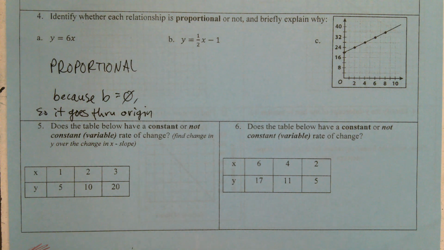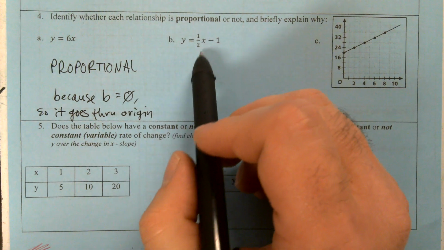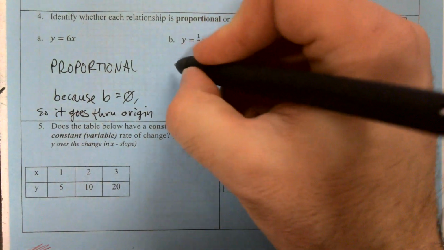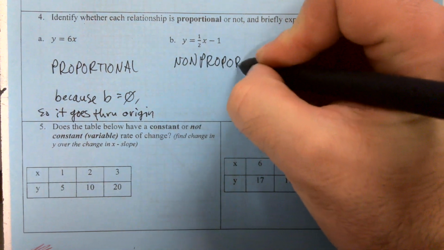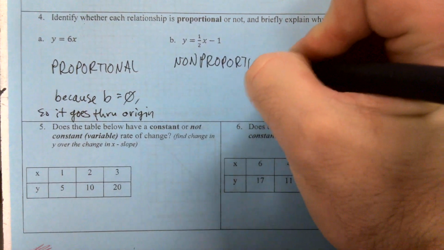4b, thumbs up proportional, thumbs down non-proportional. What do you think for 4b? All thumbs down. That's right. This is non-proportional. And what can you say to explain why this is non-proportional?